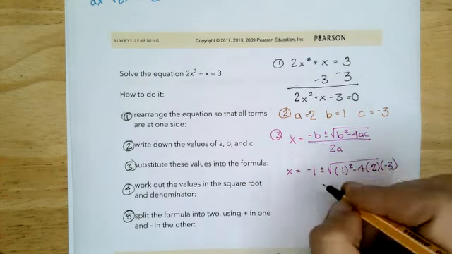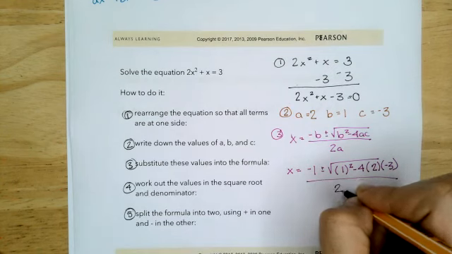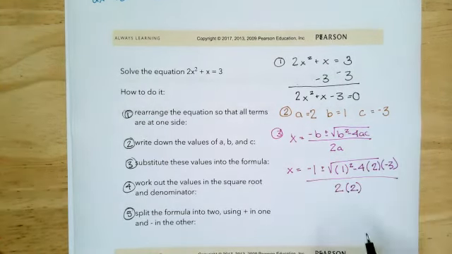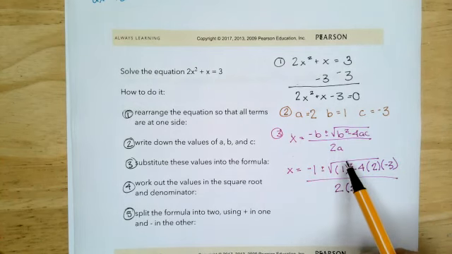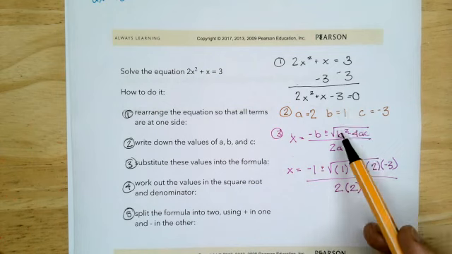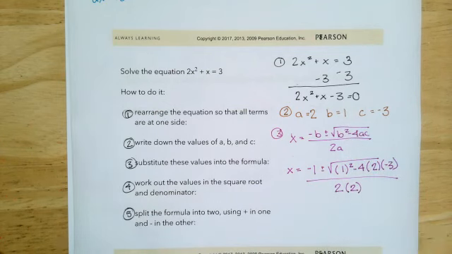All right, that was, oops, not even finished. Over 2 times the number 2, because a is a 2. I substituted in 2 for any a's, 1 for any b, and -3 for the c.